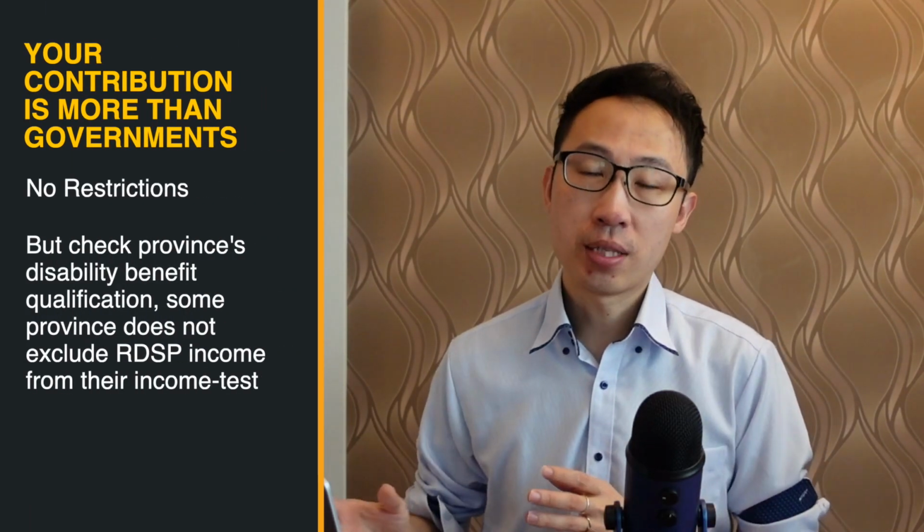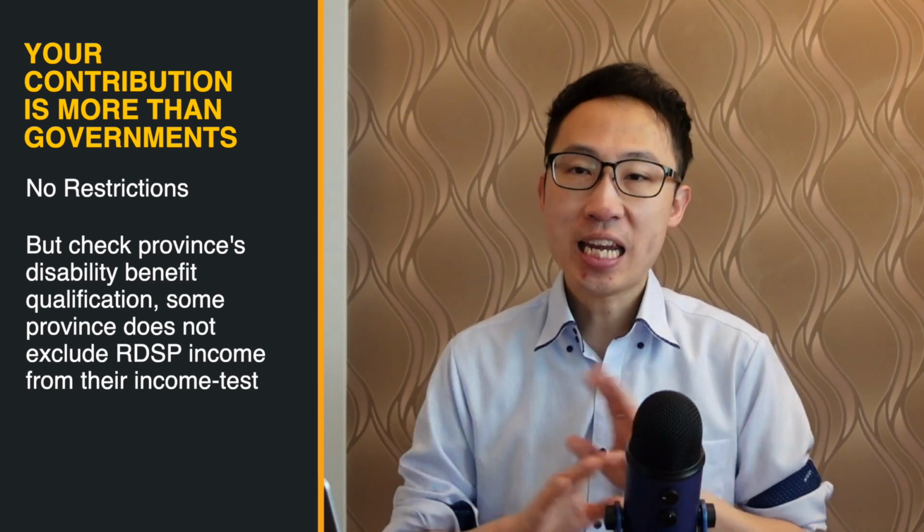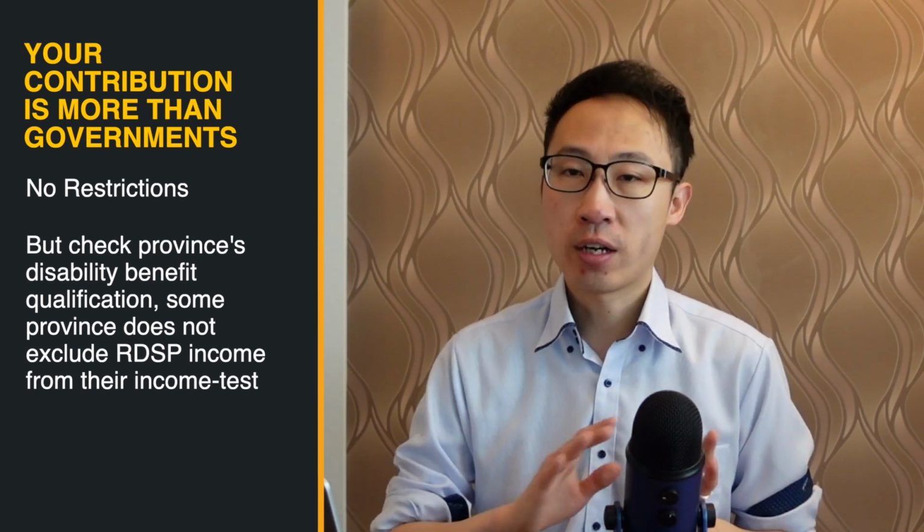Now, if you request a DAP after you turn age 60, the amount that you can withdraw out from the RDSP depends on whether you or the government have contributed more into this plan. If your contribution is more than the government, then there's no restriction. You can take any amount out that you like. There will be no clawback, no 10-year rule.